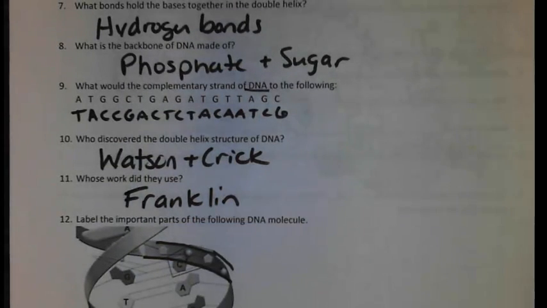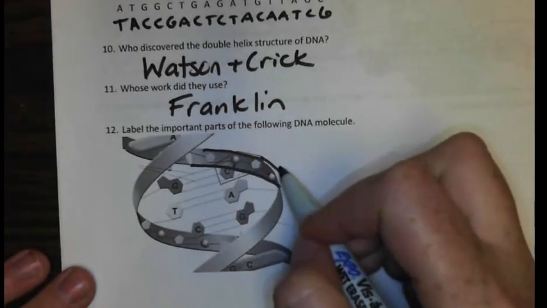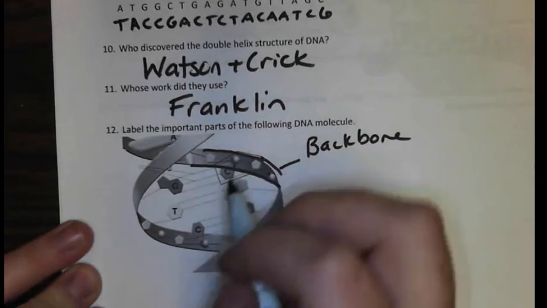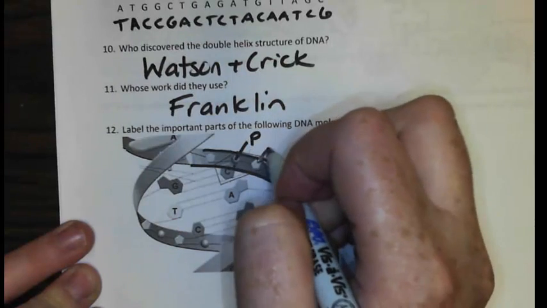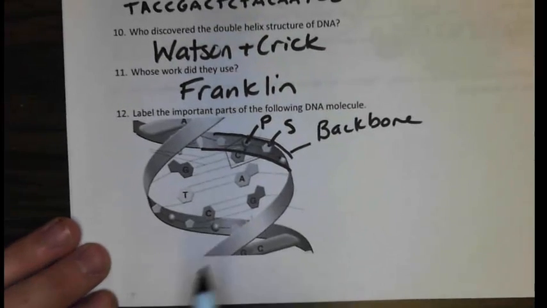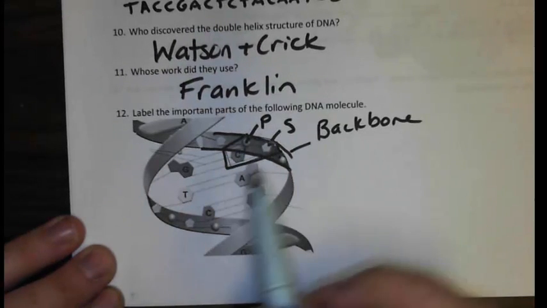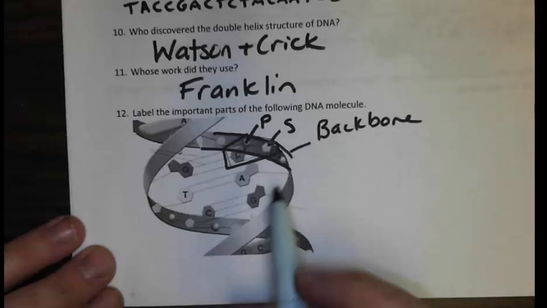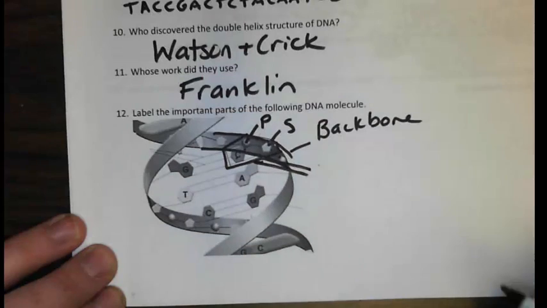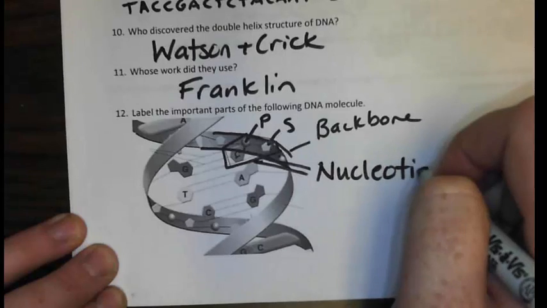Now, on this picture, I said label the important parts. So hopefully you were able to figure out what all of those were. First, you could call this the backbone. And the two parts of the backbone would be the phosphate and the sugar. I'm not going to write mine out since we just talked about that above. This box here contains these three parts, nitrogenous base, phosphate, and sugar. So what are those molecules called that contain those three parts, which DNA and RNA are made out of? A nucleotide. Okay.